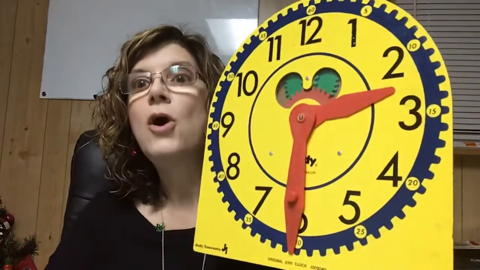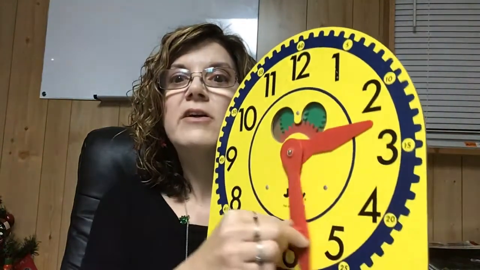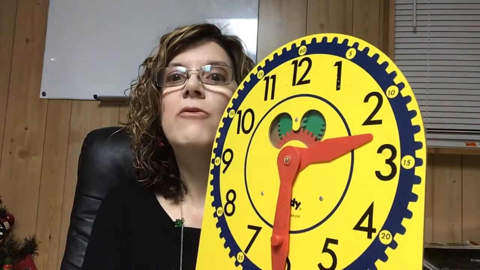All right, so 2:30 or 1/2 past 2. Again, don't forget to put that 2. You can't just write 1/2 past. You have to put the 2. 1/2 past 2. It was 2 o'clock, and now it's half of the clock past 2. Half an hour past 2.